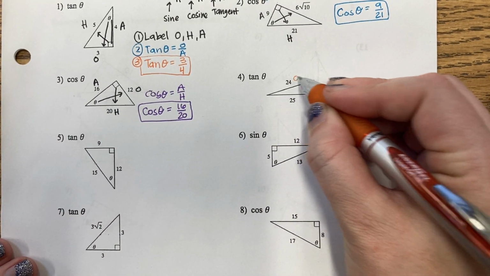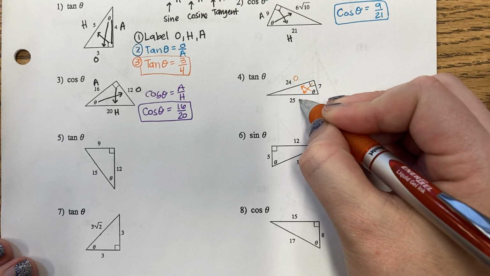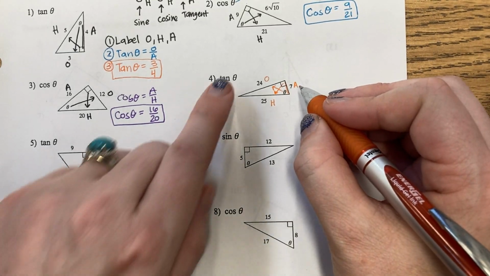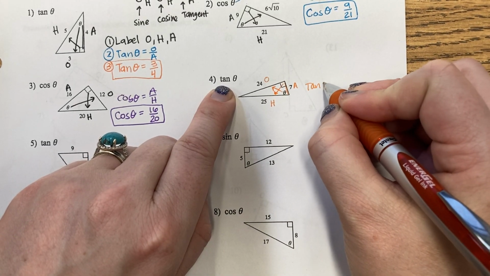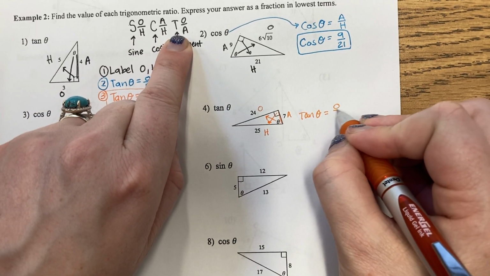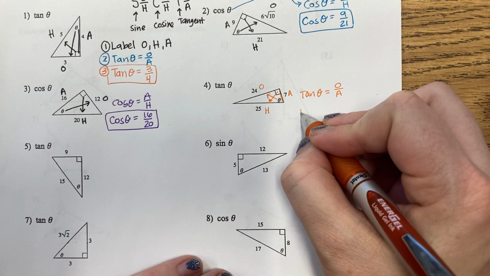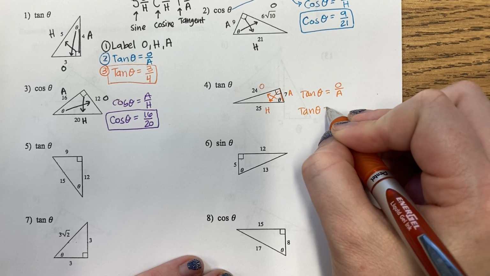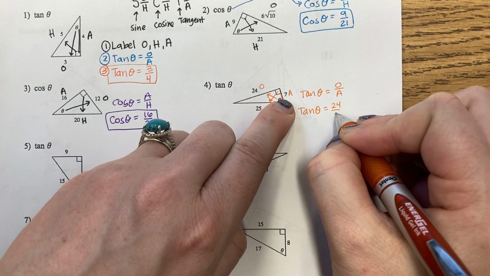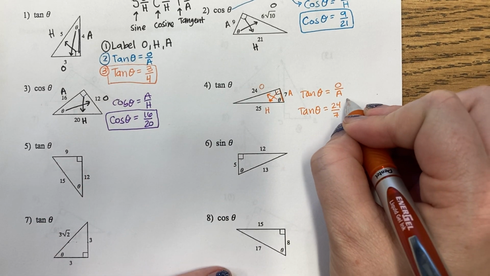Opposite, hypotenuse, adjacent. Tangent of theta is equal to TOA, O over A. I'm going to replace the O with a 24, and the A is going to be replaced with a 7.